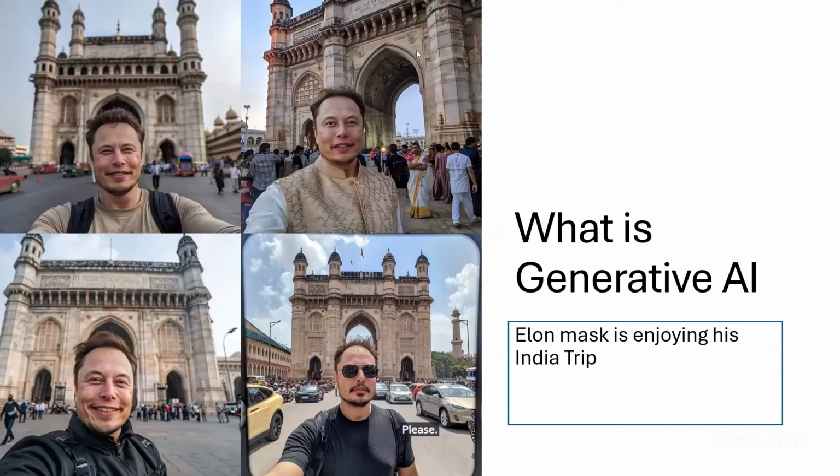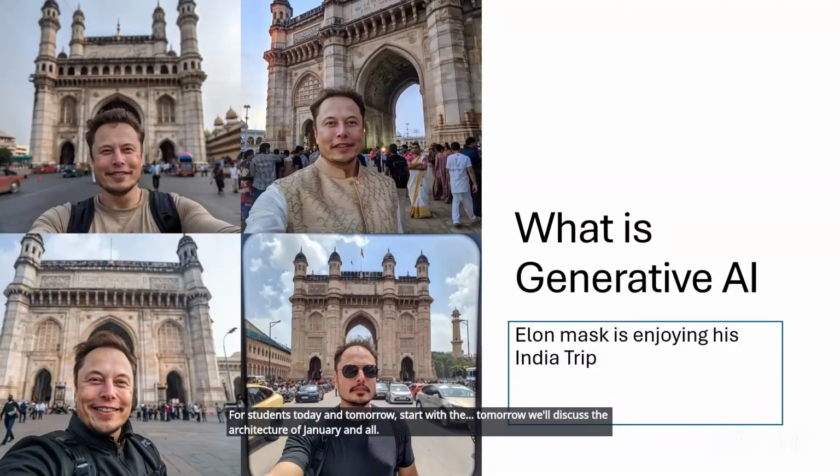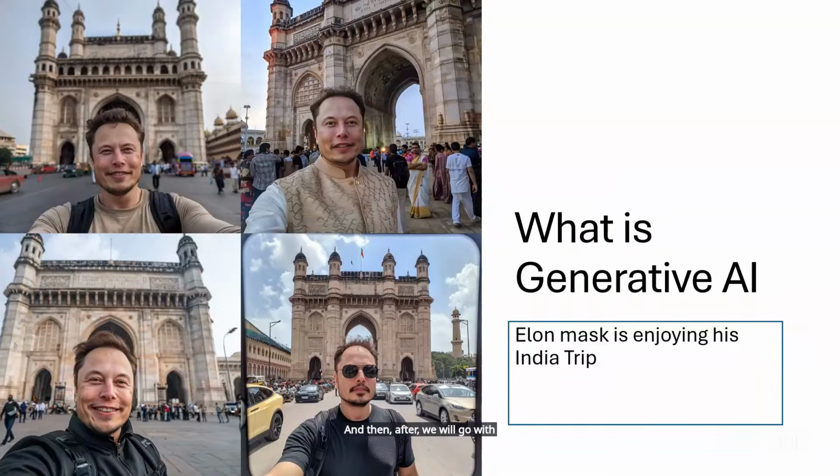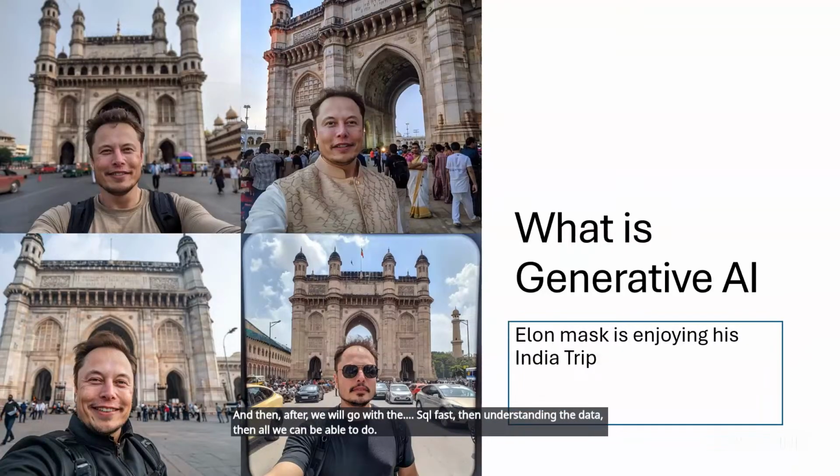And in the course, guys, the first 5 classes are free. Today, and tomorrow we'll discuss the architecture of Gen AI and all. And then we will go with SQL first. Then understanding the data, and only then can we move from SQL to Python, machine learning, deep learning, AI, which is the order we have to follow.